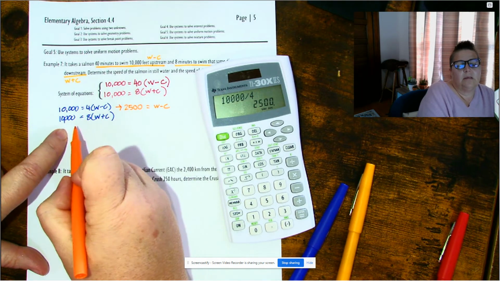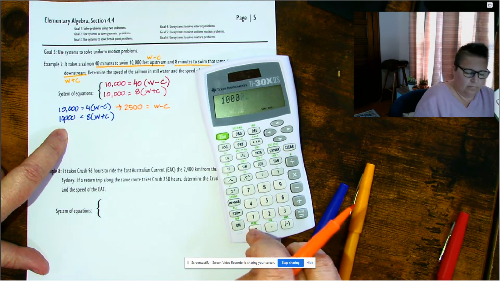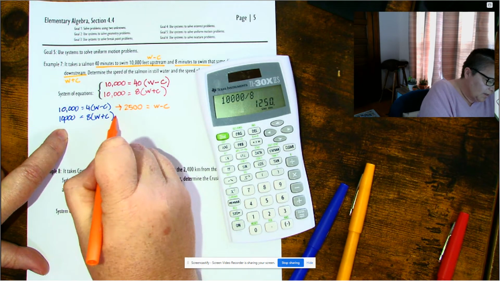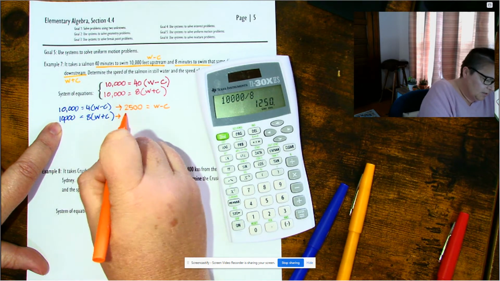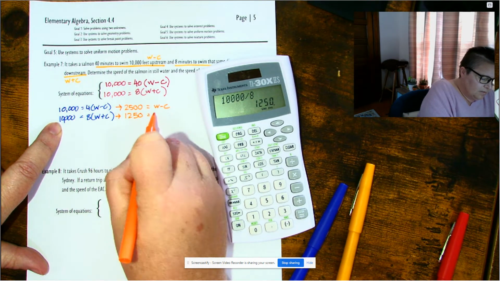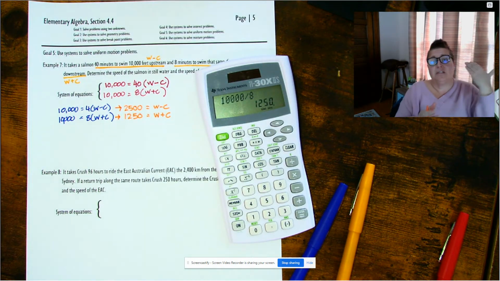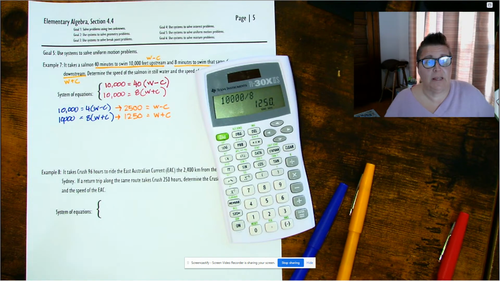Now, similarly, is 10,000 divisible by 8? Is that a nice even number? Look at that. It is. So I could also take 10,000 and divide it by 8 in the second equation, leaving me 1,250 is equal to W plus C. Remember, I can do this because as long as you do the same thing to both sides of the equation, it is a perfectly valid move. I didn't distribute. I didn't get big numbers. I went ahead and divided both sides because the division worked out evenly.